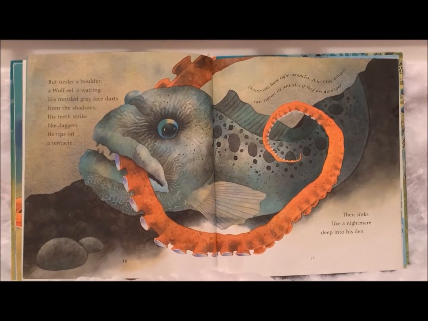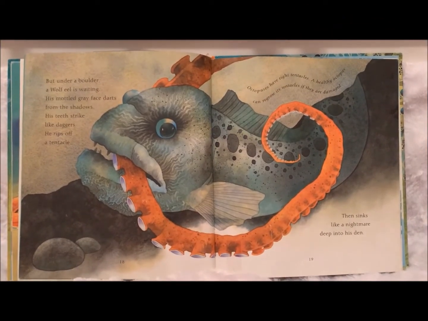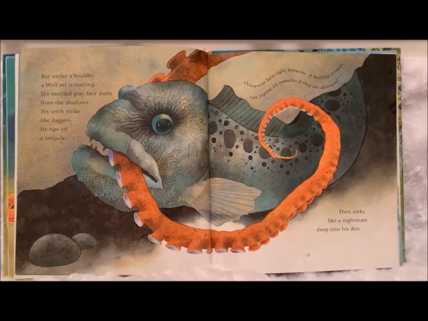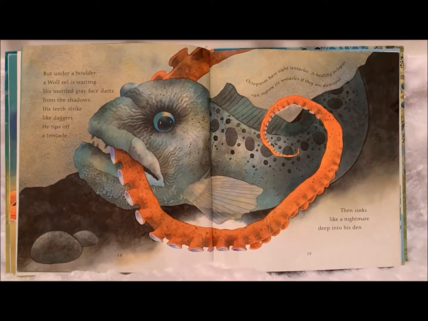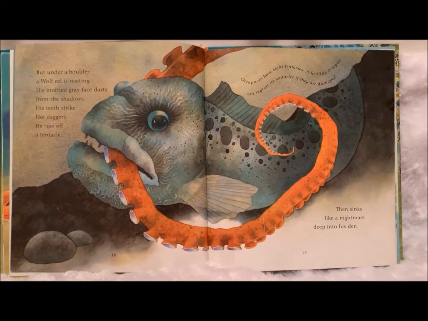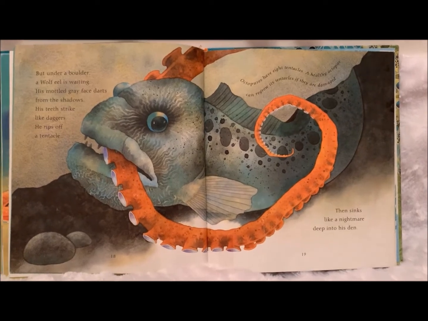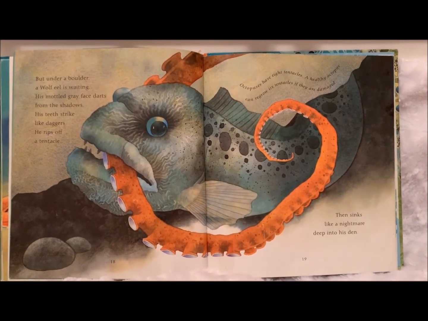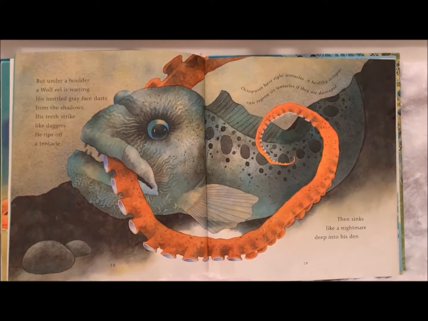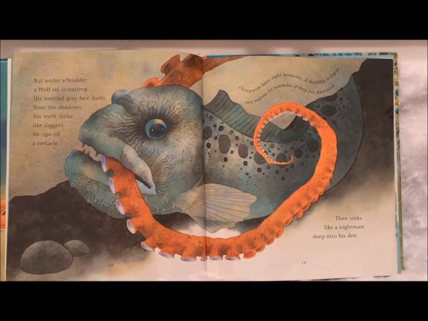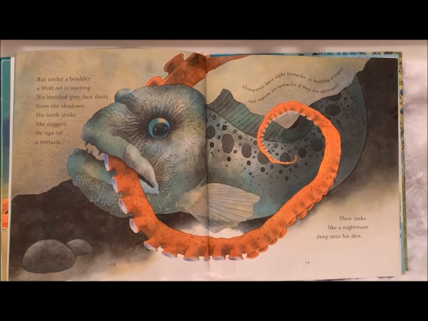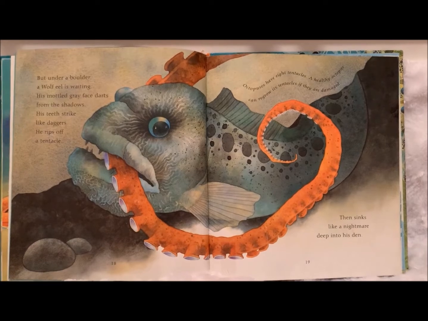But under a boulder, a wolf eel is waiting. His mottled gray face darts from the shadows. His teeth strike like daggers. He rips off a tentacle, then sinks like a nightmare deep into his den. Octopuses have 8 tentacles. A healthy octopus can regrow its tentacles if they are damaged.